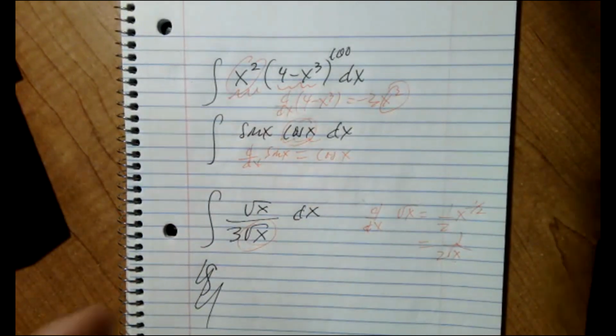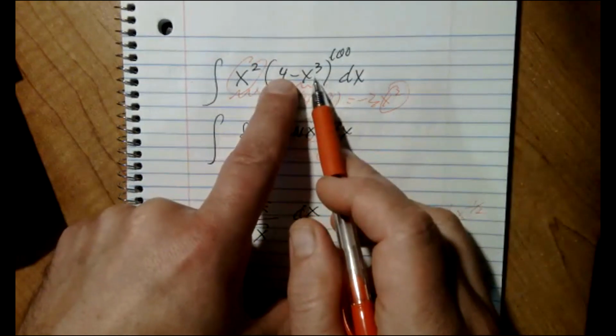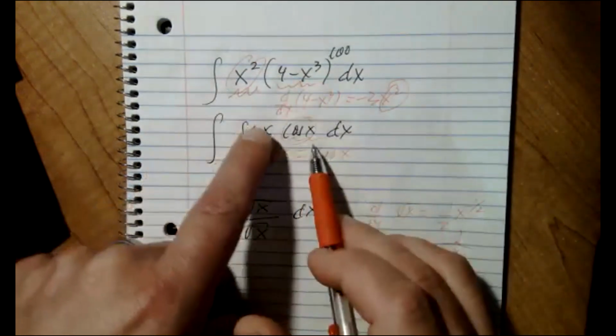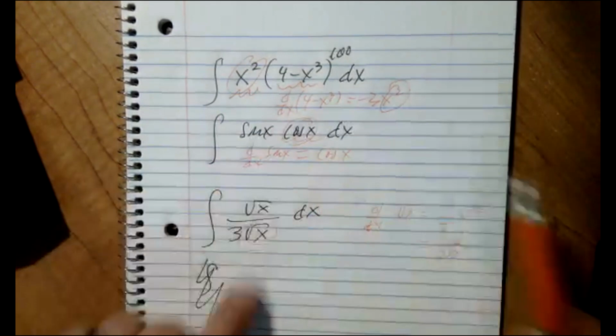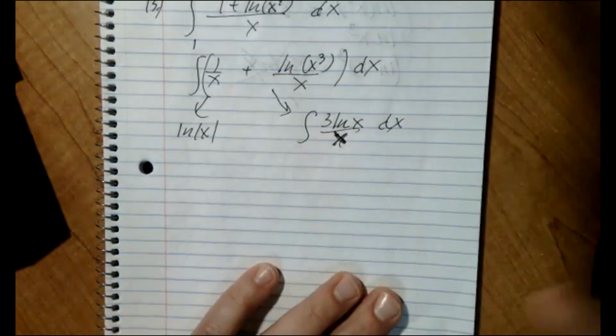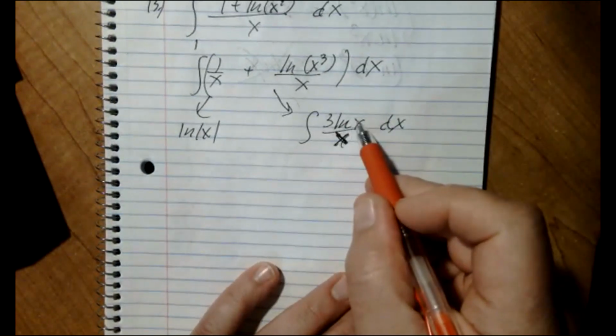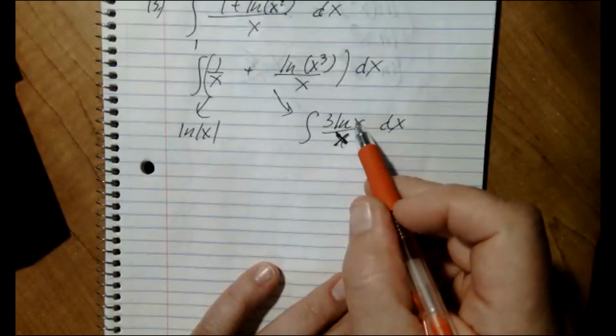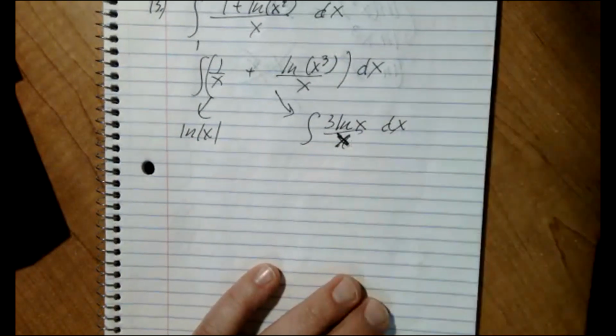Because that's the whole point. You would let U be part of it, and the du dx relationship is sitting right there. This one you can go either way. So that's what you want to get used to when you think of U substitution: the derivative. But you got to be able to know it before you actually make the substitution. That's the whole point. Because if you notice here, what is the derivative of natural log? Oh, wait a minute, the derivative of natural log is 1 over x, which is sitting right there.